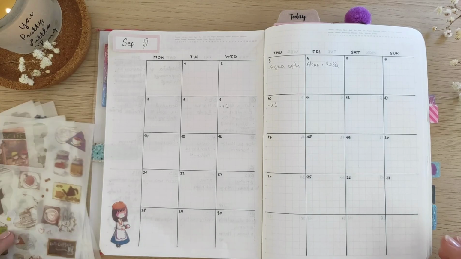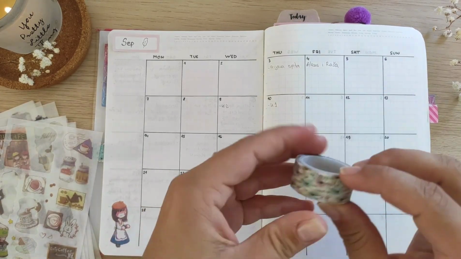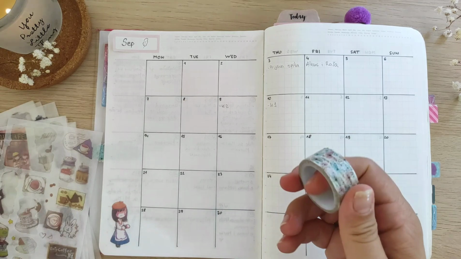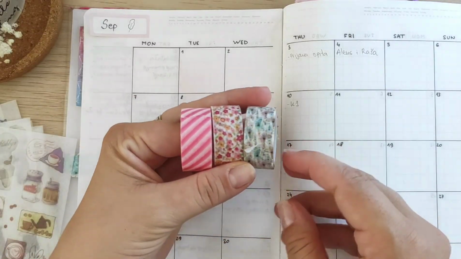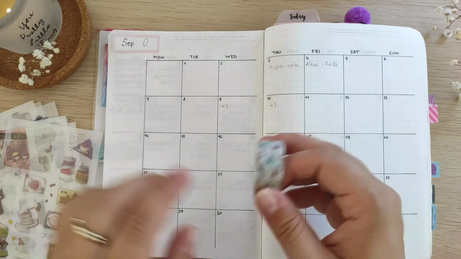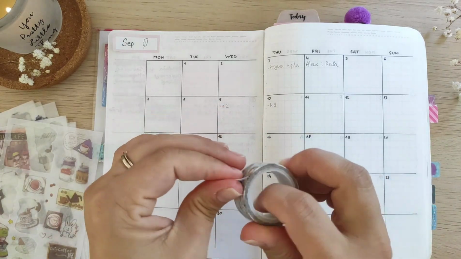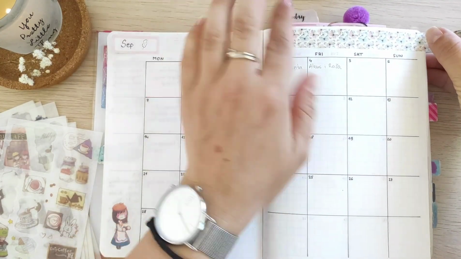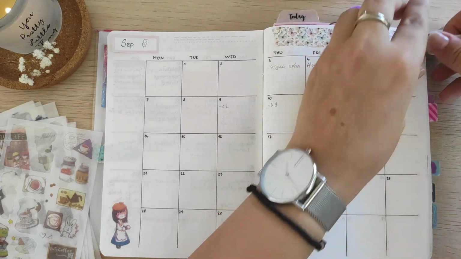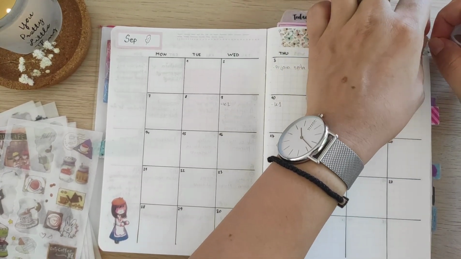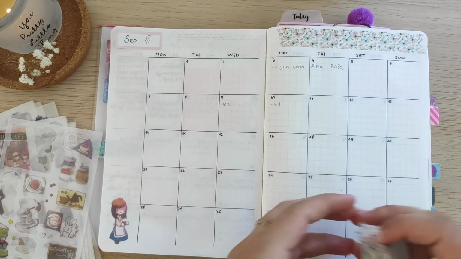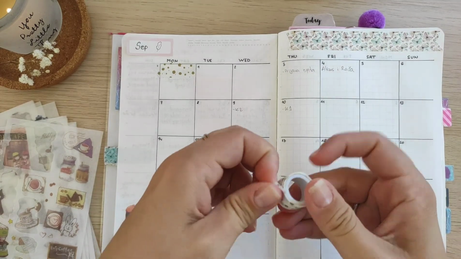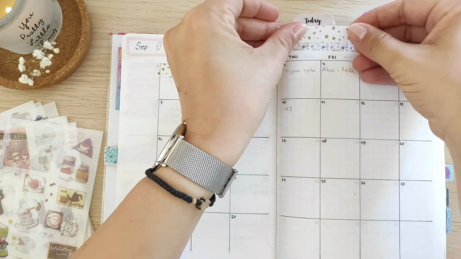And also I put some washi. This is currently my favorite washi. I got it in a pack of 3, so this was the pack, and I bought it in some local store. So just like this, put it here. Basically nothing special. And I will add this one too, and also here.